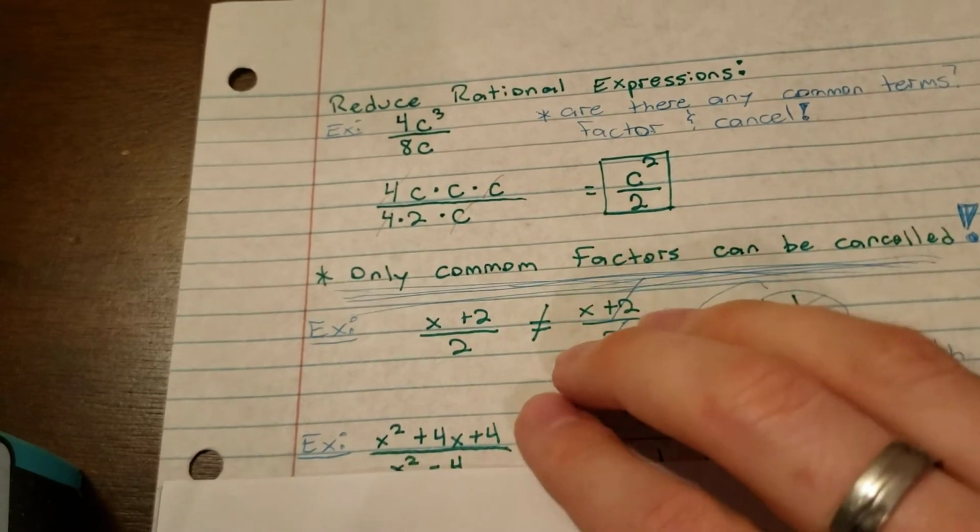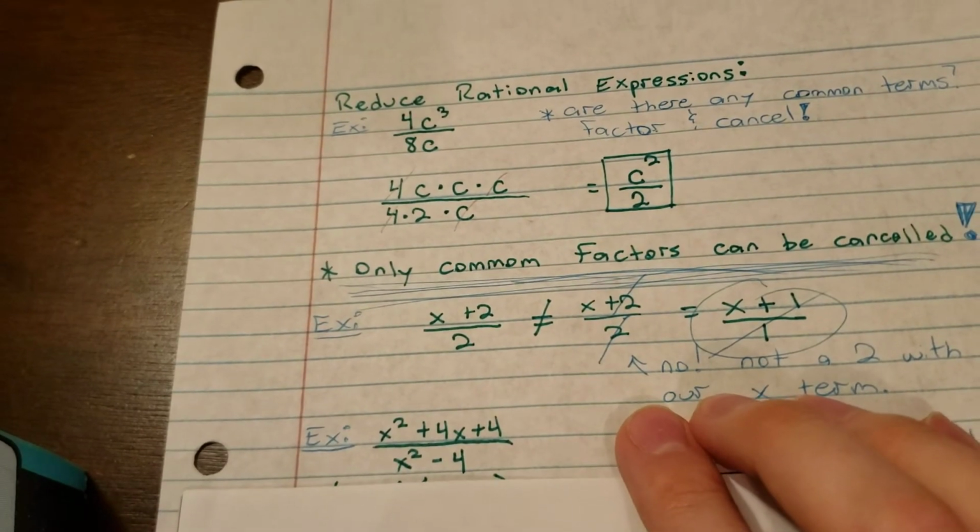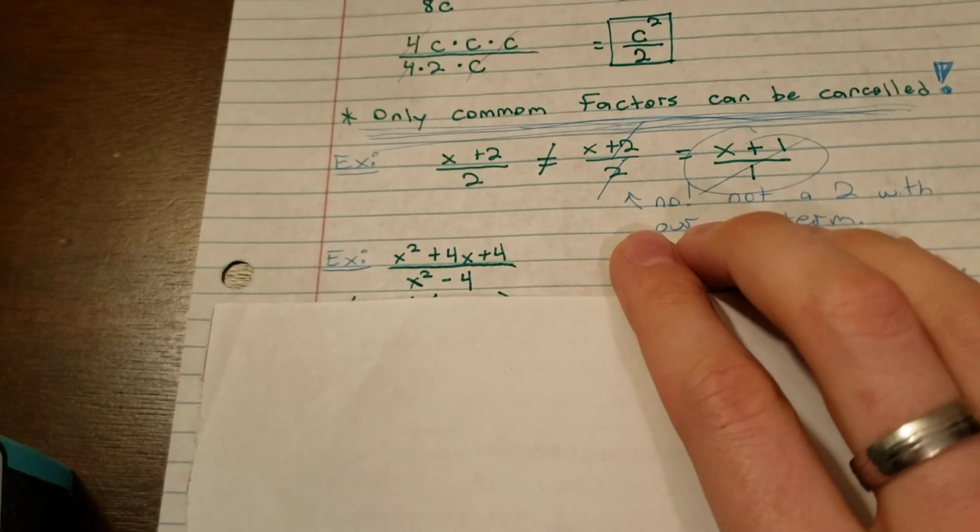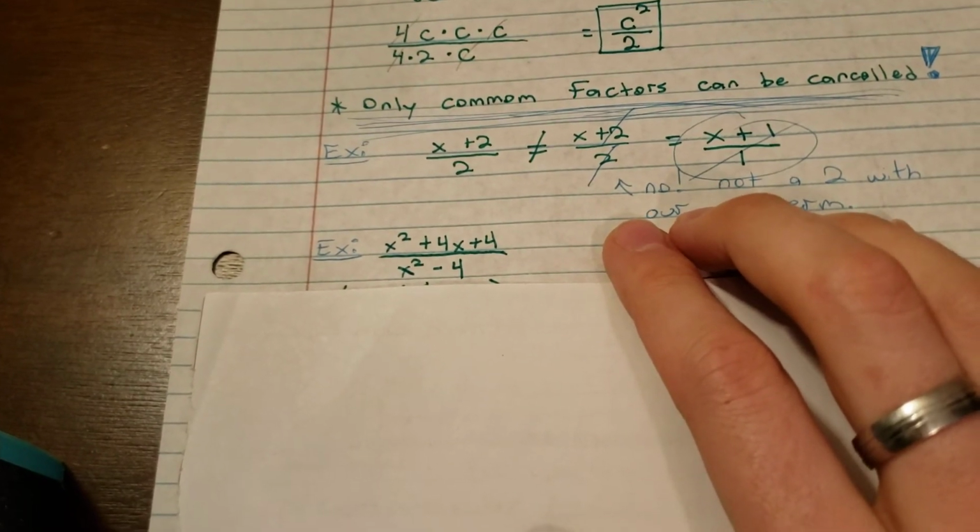Okay, moving forward. Don't groan. We can do this.